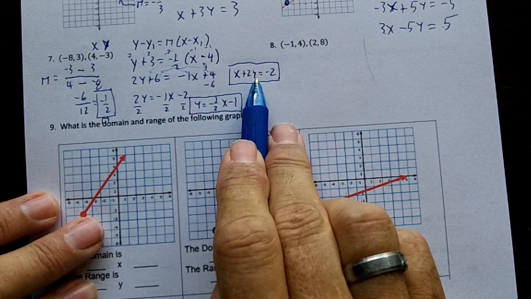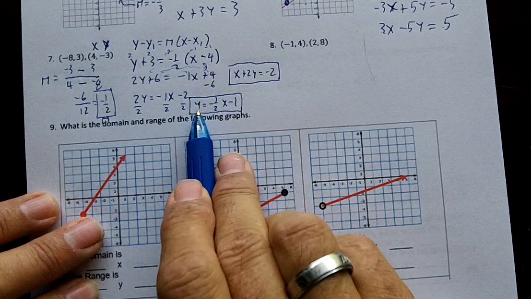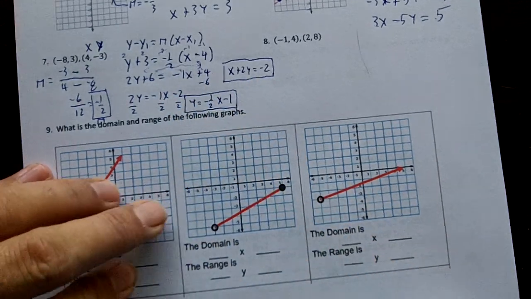So I have slope-intercept and standard by plugging into point slope, getting rid of the fraction, and then transforming this fraction to make it look like this and this. Okay, let's do this one.